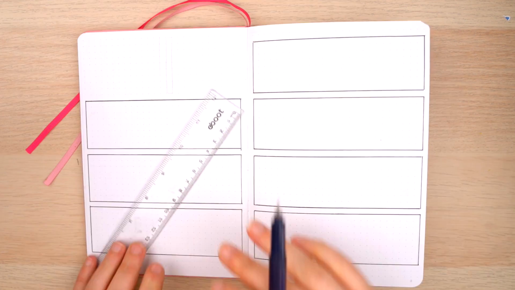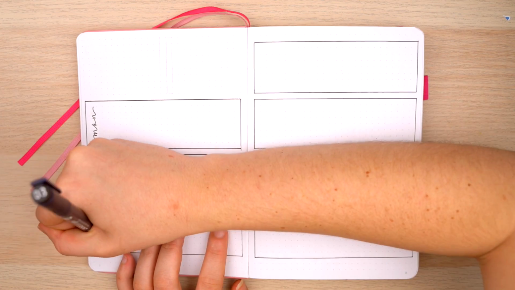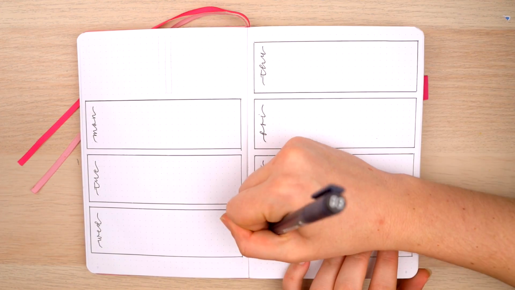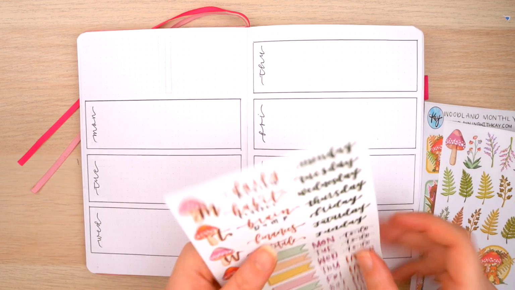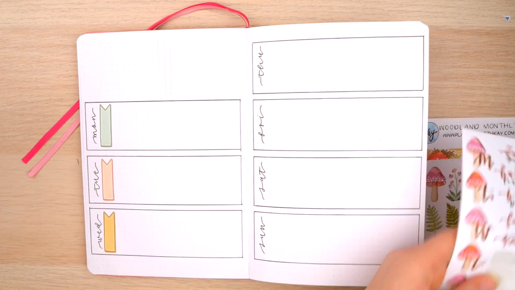Now, these long rows can definitely be split into different sections if you want. Like I said in the beginning of this video, all of these weeklies can be customized to be as simple or as complex as you need. For this spread, I'm going to keep things really simple. Each day is just going to have a space for a task list, and then there's going to be a general weekly task list at the top.